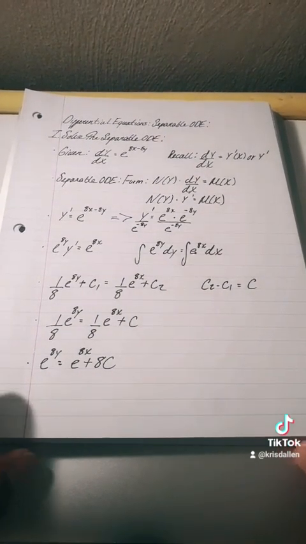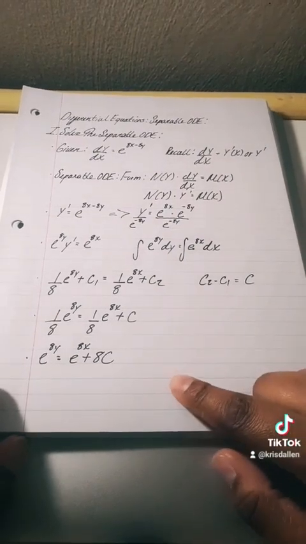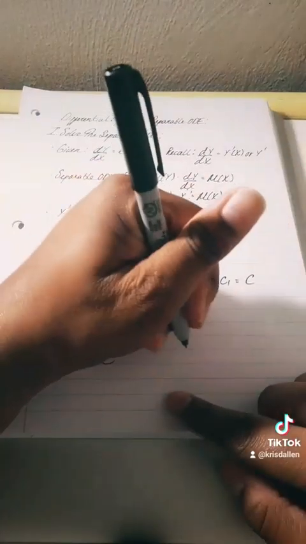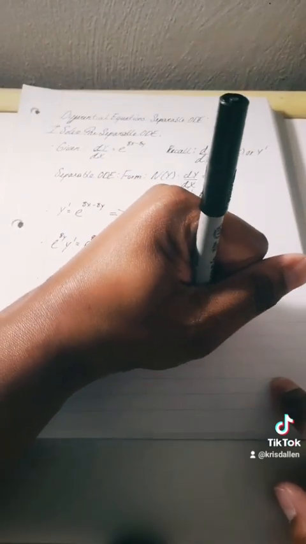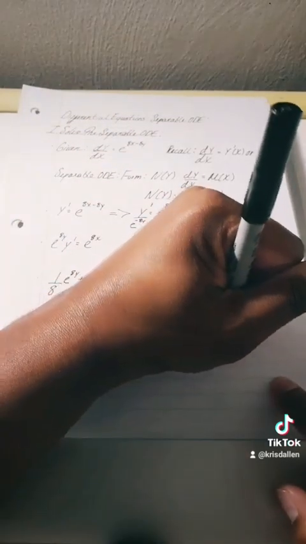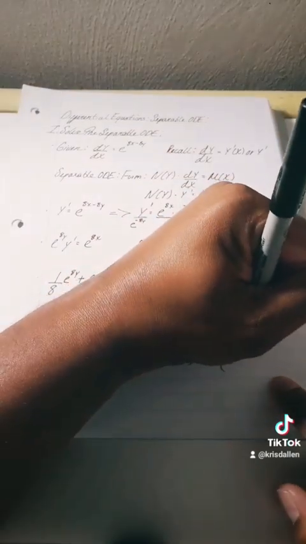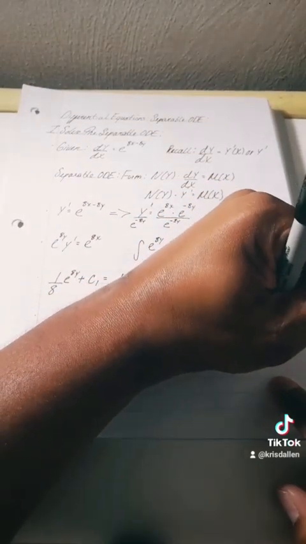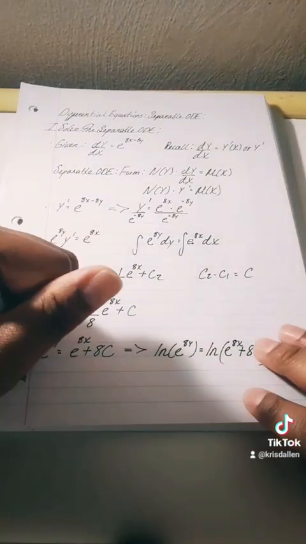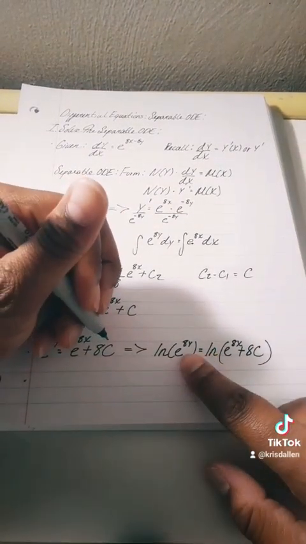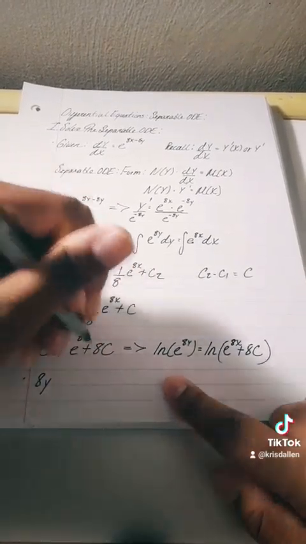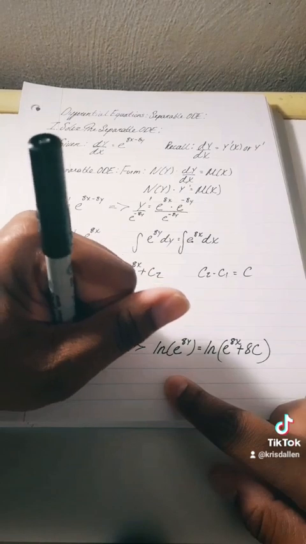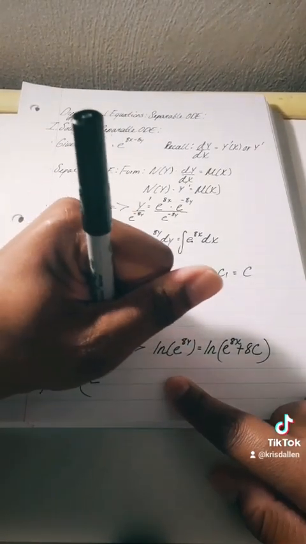Okay, so the goal again is to solve for y. So what we'll need to do is take the natural logarithm of both sides. So that's going to be the natural logarithm of e to the 8y, and then the natural logarithm of this side, which is e to the 8x plus 8c. So taking the natural logarithm of this side over here just gives me 8y, and that's going to be equal to the natural logarithm of e to the 8x plus 8c.